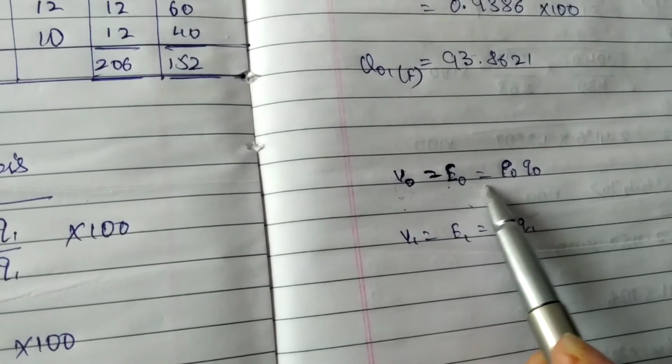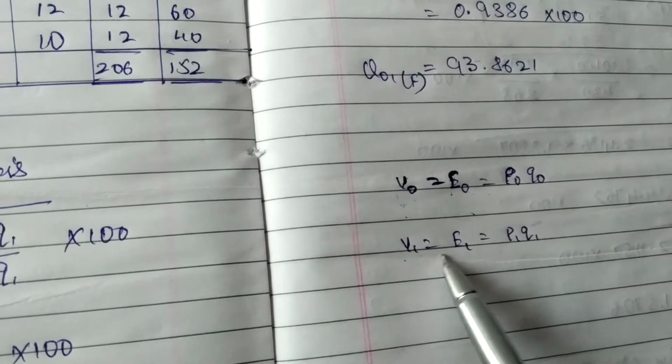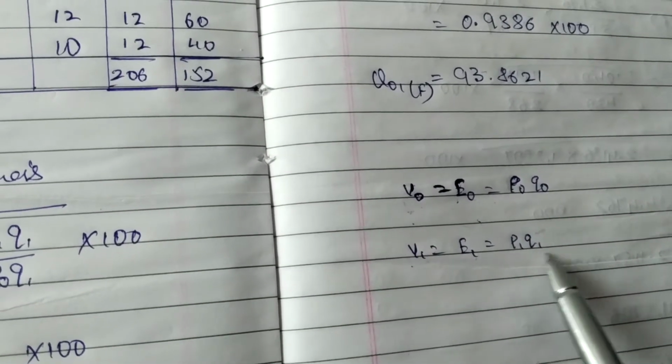That equals P0 Q0. Value of current year equals expenditure of current year equals P1 Q1.